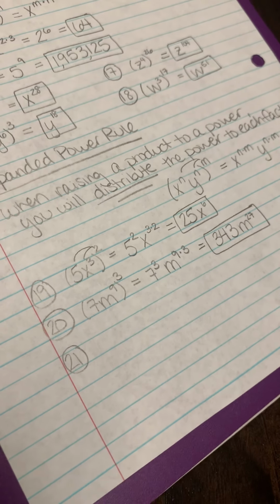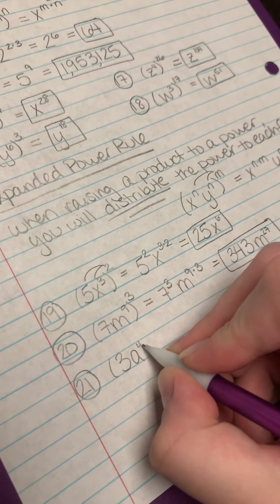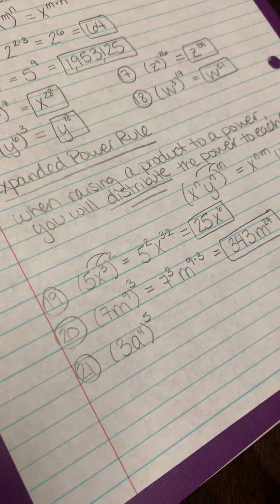Okay, 21. Quantity 3a to the 4th power, to the 5th power. Go ahead and try that one.